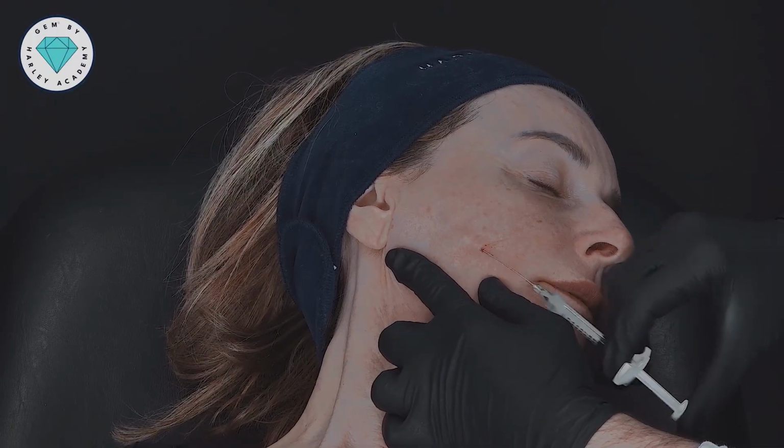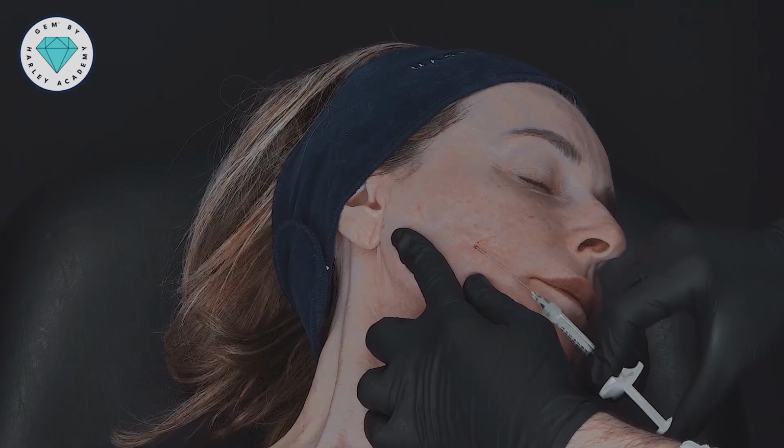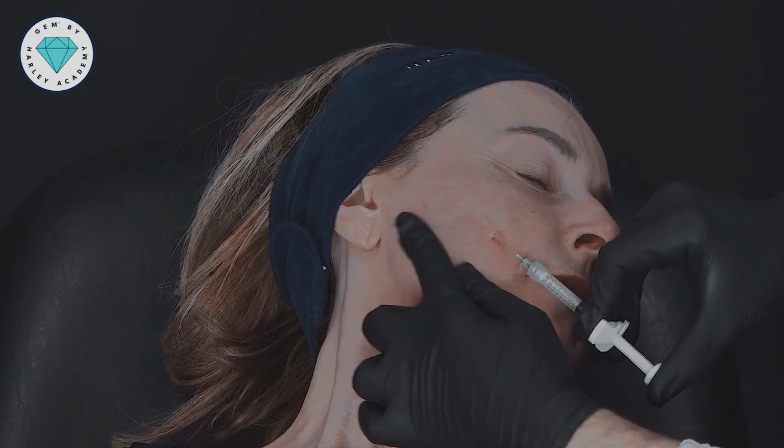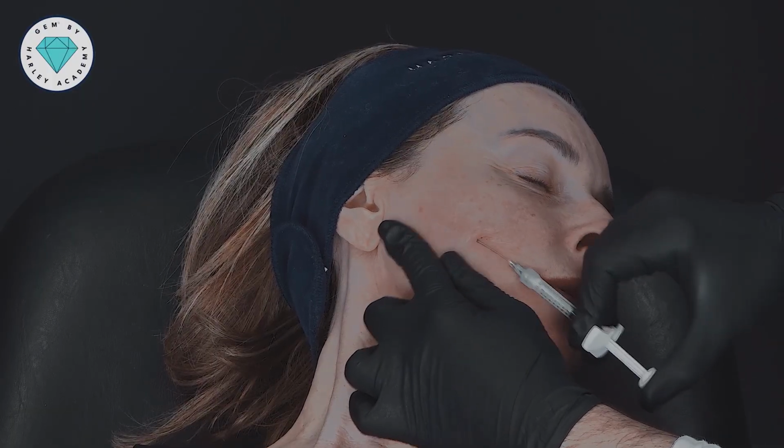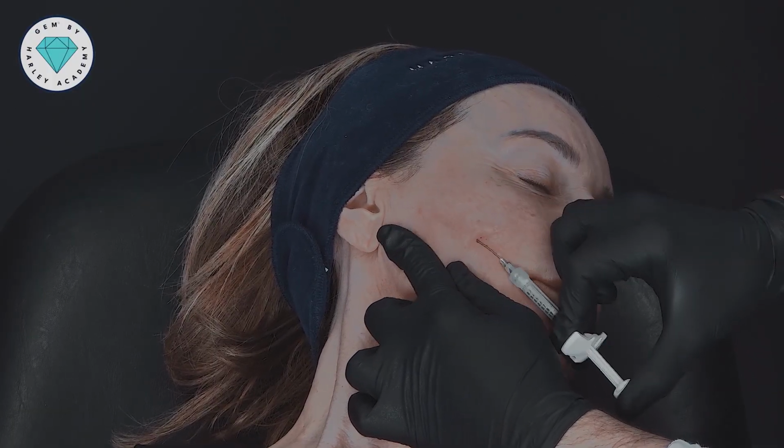I'm also injecting in the direction that I want to achieve the stimulation, and that means I'm going all the way up towards the zygomatic arch and even actually sometimes into the temple as well.